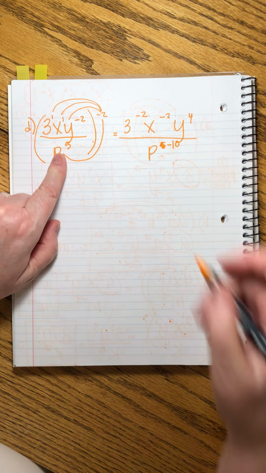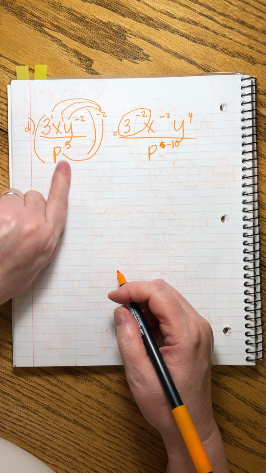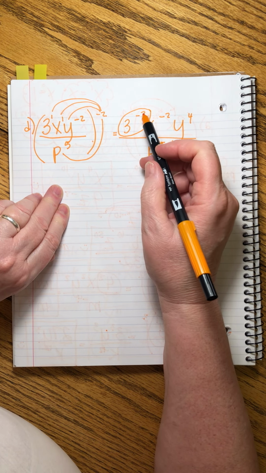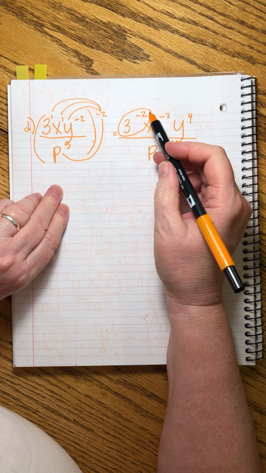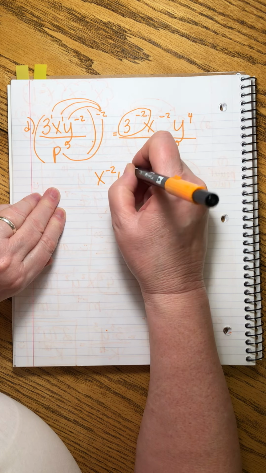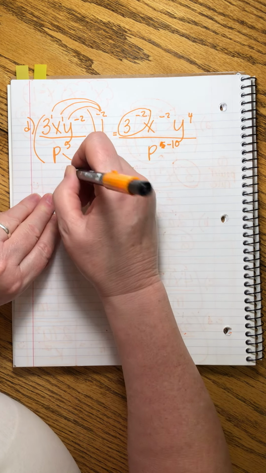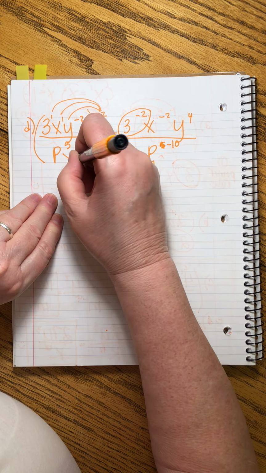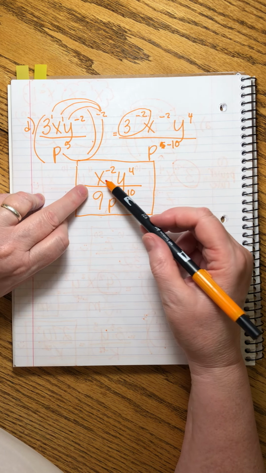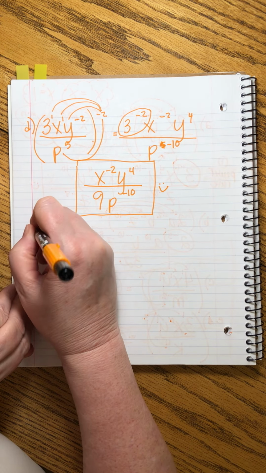And then, once again, we'll use John's rule of simplifying, fixing the number, but not the letter bases. Okay, 3 to the minus, that means it goes down. 3 squared is 9. So writing the full answer to this will be x to the minus 2, y to the 4th over 9 times p to the minus 10. Let's see if I got it right. X to the minus 2, y to the 4th, 9. Yes, that's right.